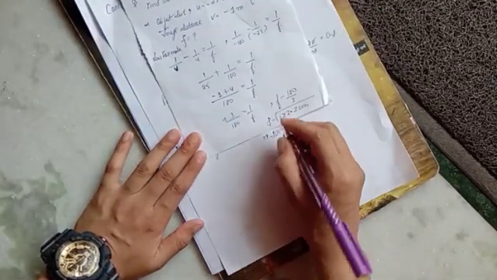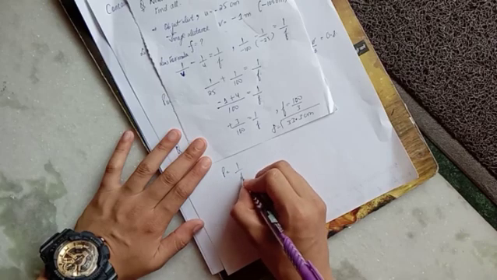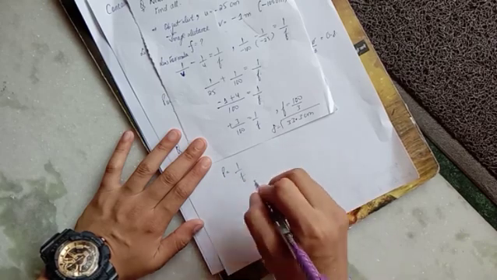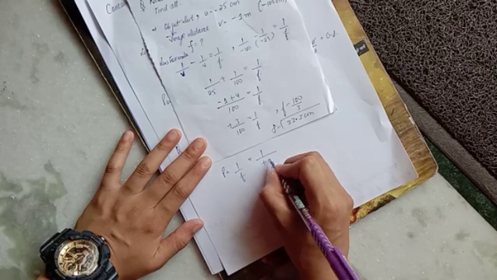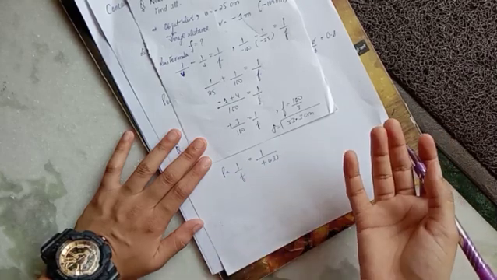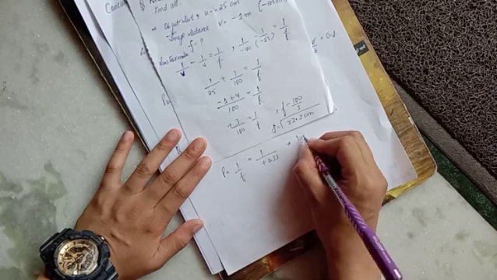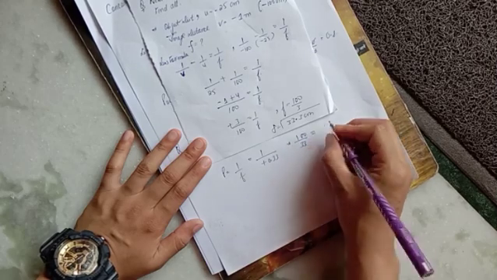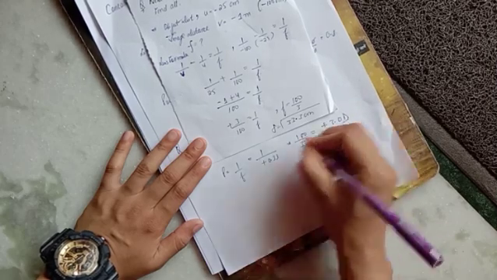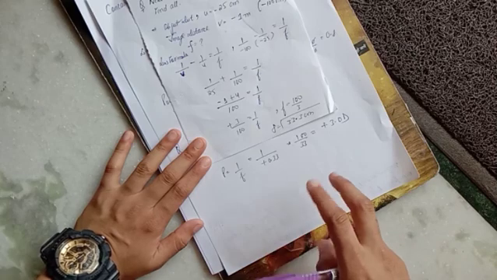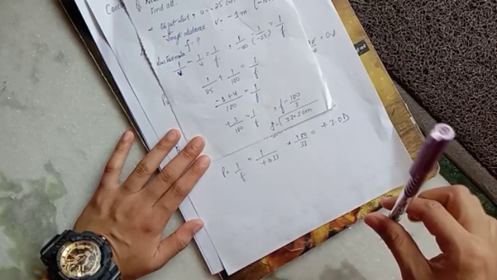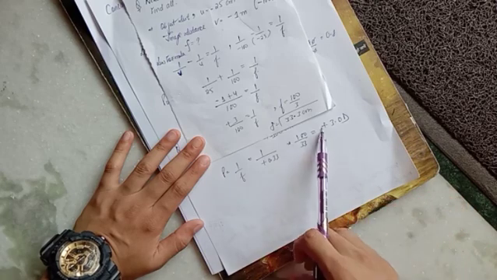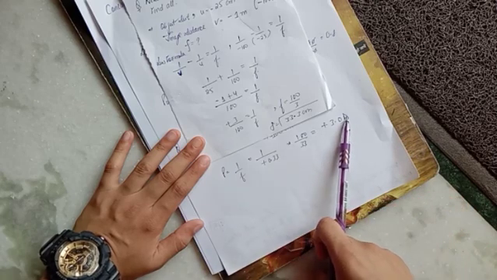Now let's solve further. We also have to find the power. Power is 1 upon f, but in meters. If I convert this into meters, what would I get? It would be 0.33. You can convert it on your own. 100 upon 33, that is plus 3.0 diopters. So the power of the convex lens, since this is hypermetropia, is 3.0 diopter.